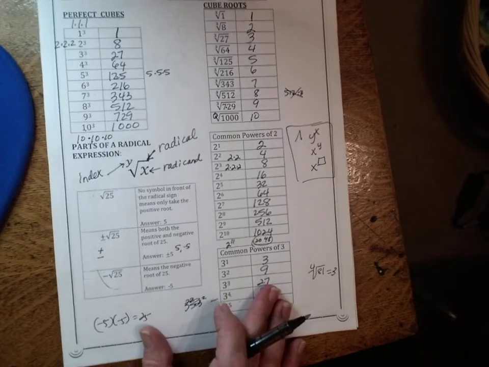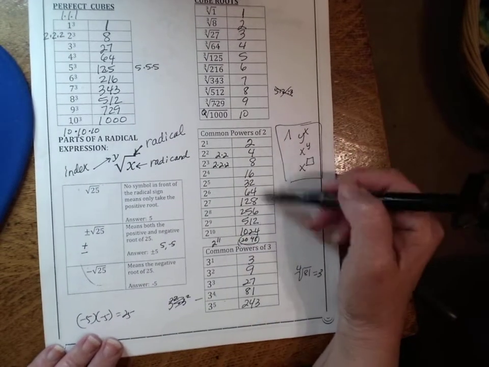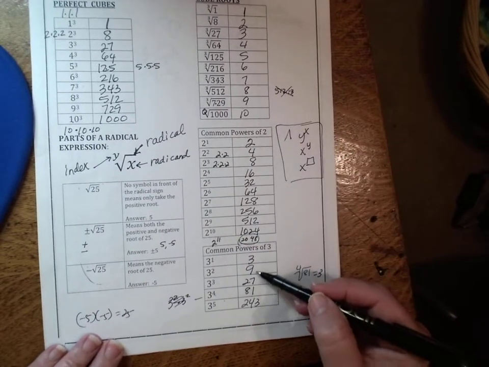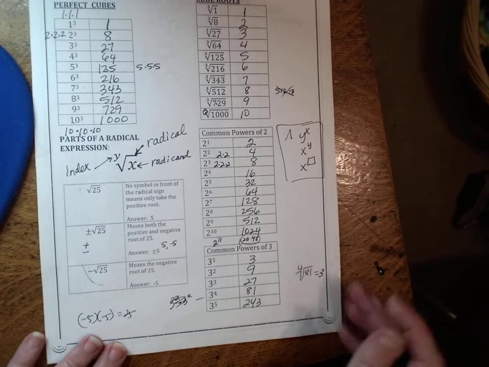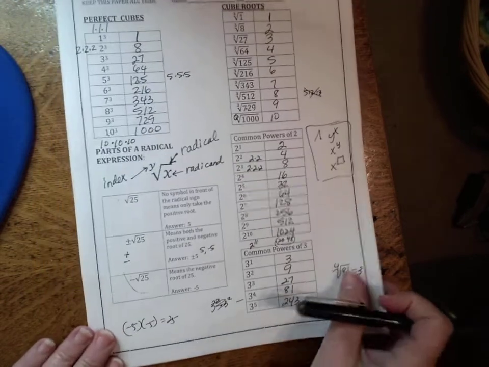So it's important to know how to use it. Okay, so you can write that. Common powers of 3: 3, 9, 27, 81, 243. It's just good to know. Now, terminology.